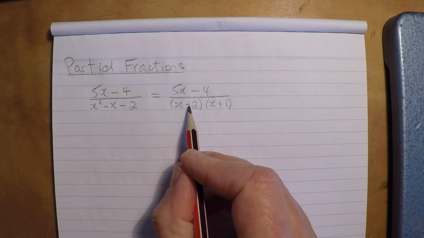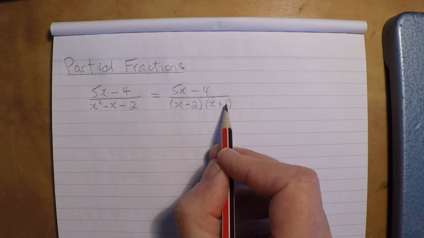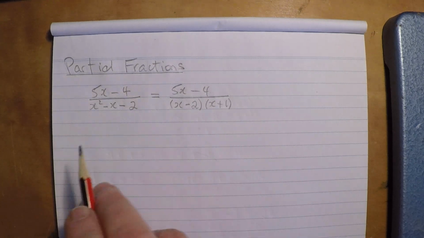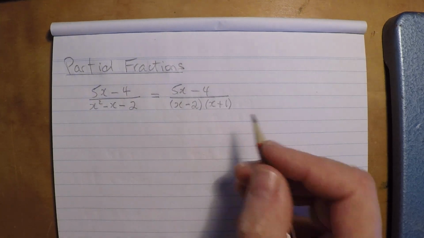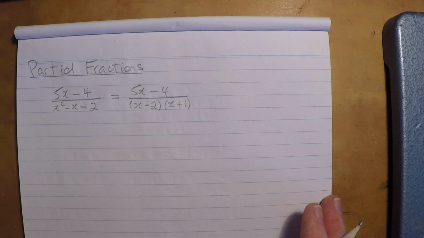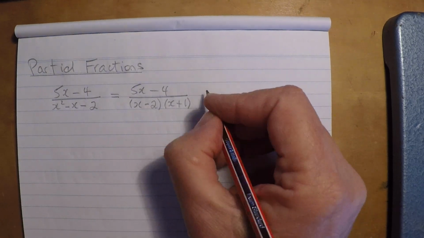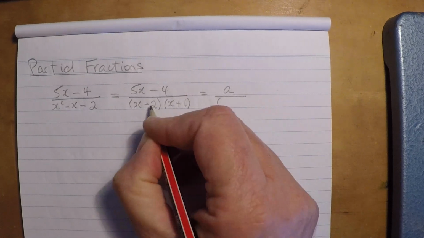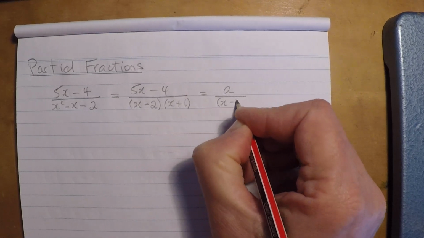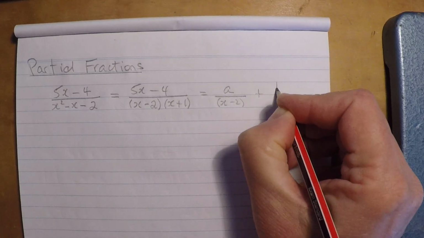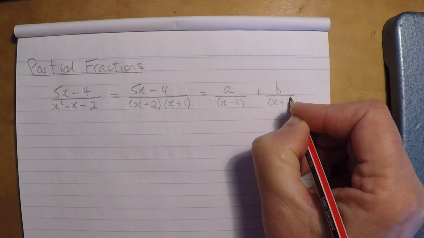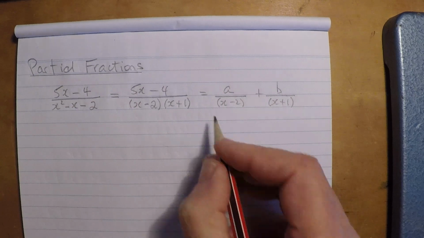Let's quickly check by expanding. Negative 2 plus 1 is negative 1. Negative 2 times 1 is negative 2. It works. So now we have the situation that we need. We have two different linear factors. So we'll decompose this as A over x minus 2 plus B over x plus 1. And we proceed as normal from here.